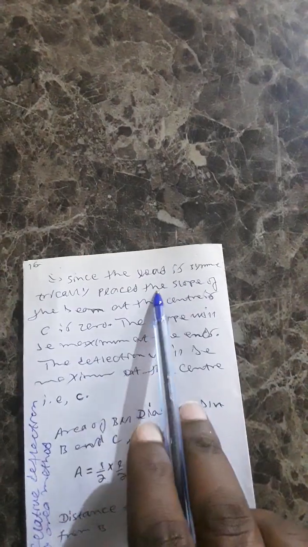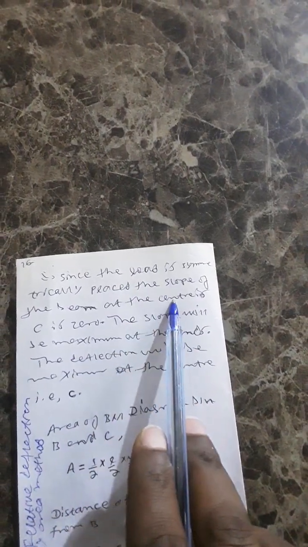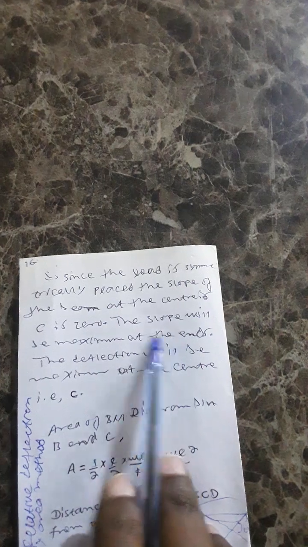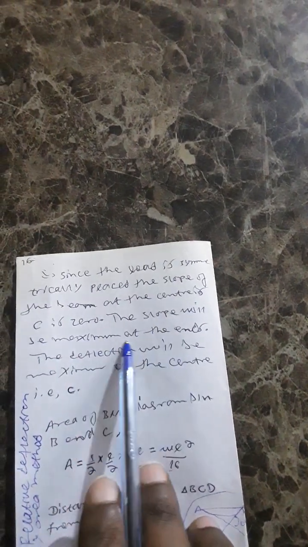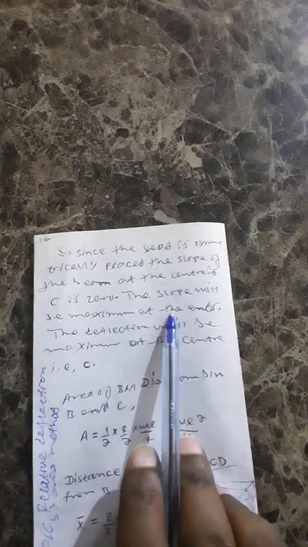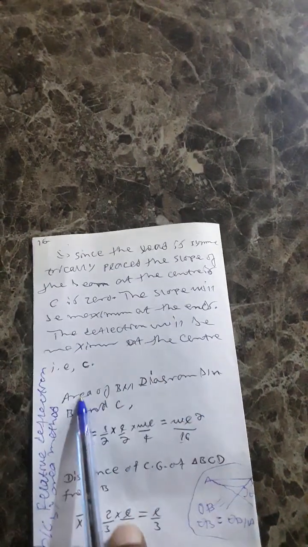Since the load is symmetrically placed, the slope of the beam at the centroid C or D is 0. The slope will be maximum at the ends. The deflection will be maximum at the center.